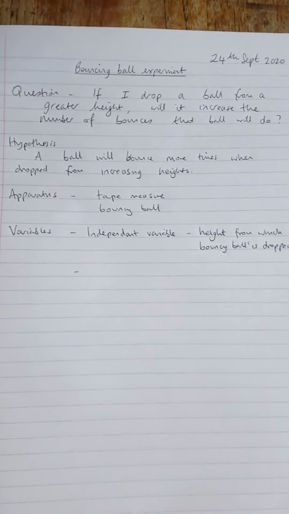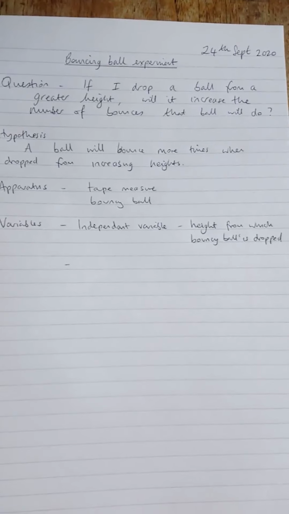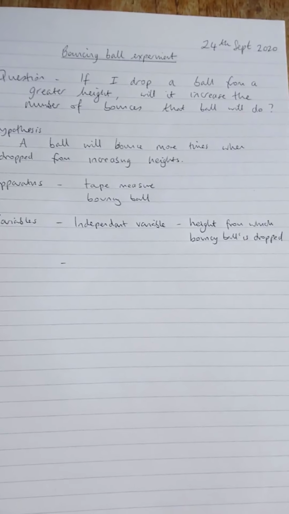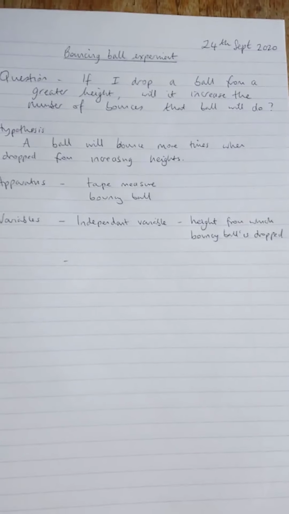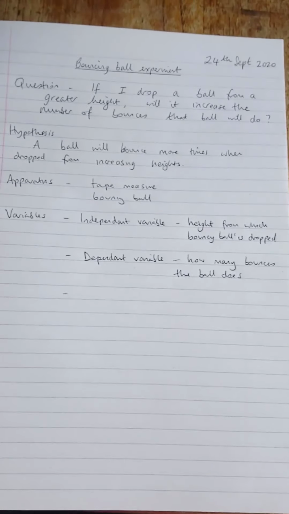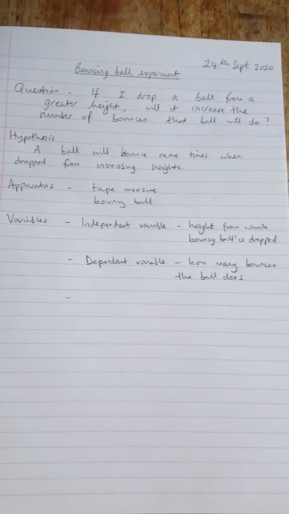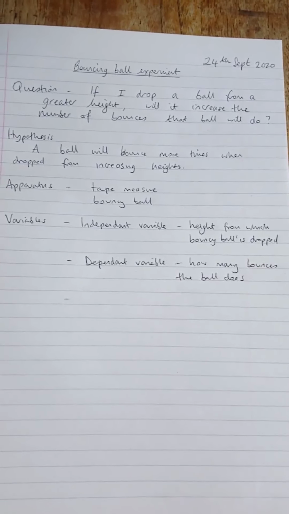Our next variable is the dependent variable. That's the thing that we are going to measure. And in this experiment, we're going to measure how many bounces the ball does. Our final variable is the control variable. So have a think, what things might we make stay the same in this experiment?